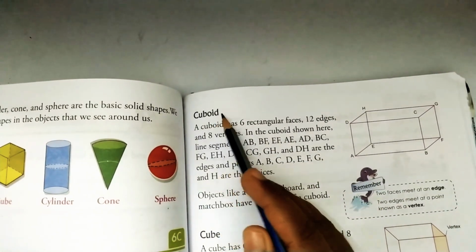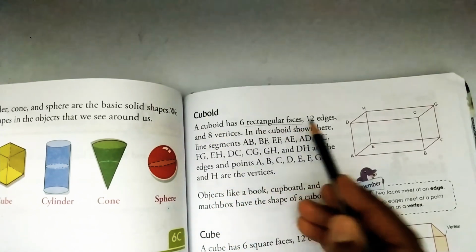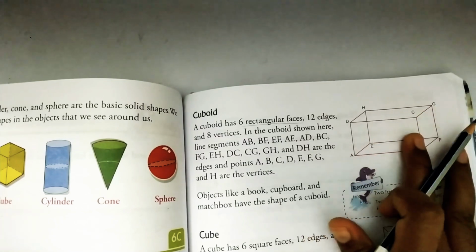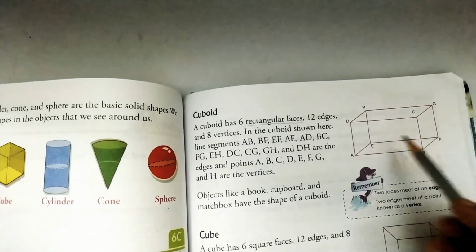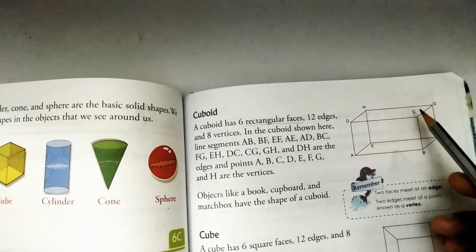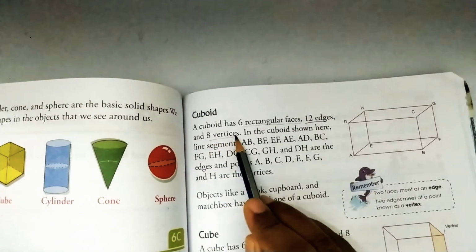We learned about cuboids. So cuboids, what are there? There are 6 rectangular faces. Faces means surfaces, right? So we had learnt in the video, there are 6 rectangular faces, 12 edges and 8 vertices.